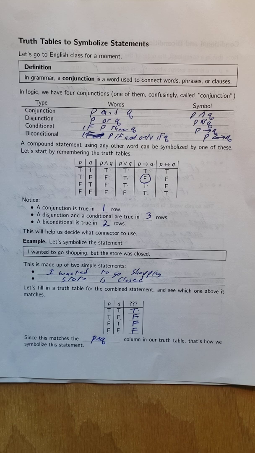All right, so that finishes up section 2.3. Go ahead and get your homework started for that section.